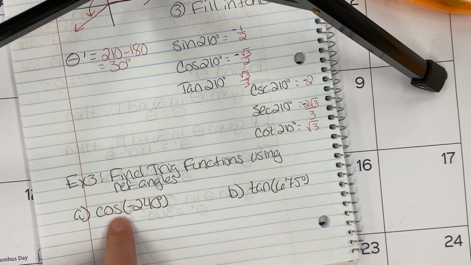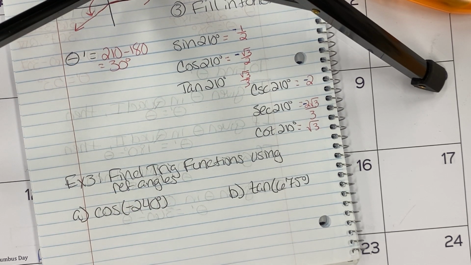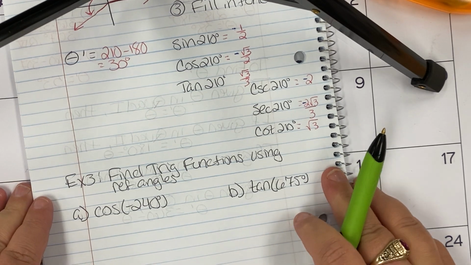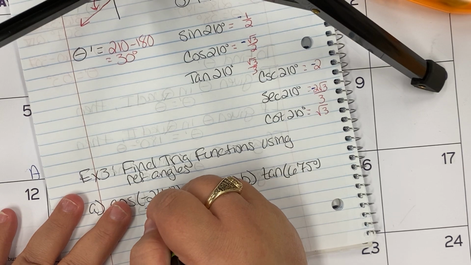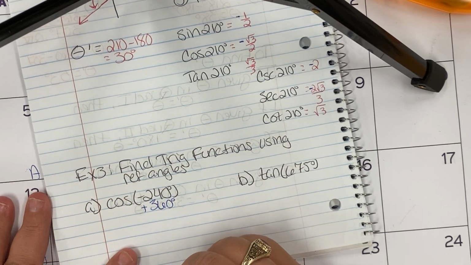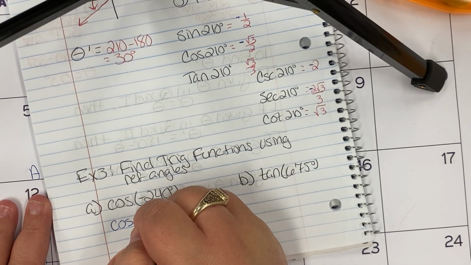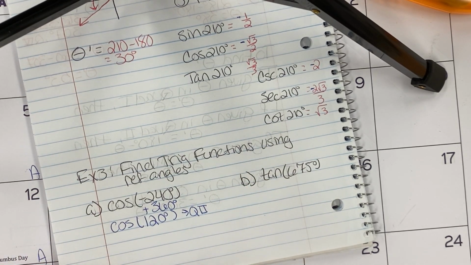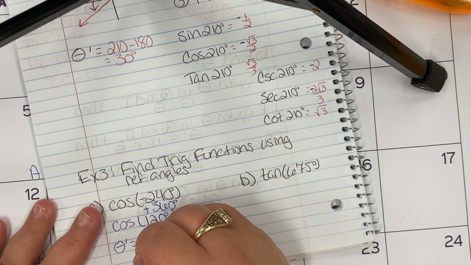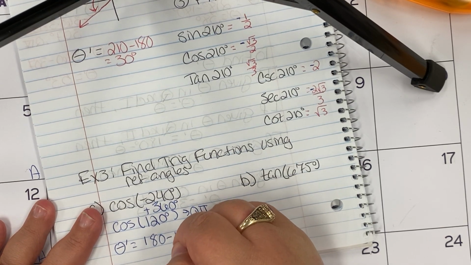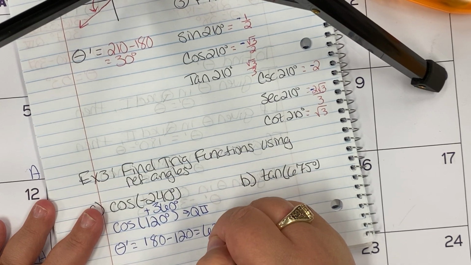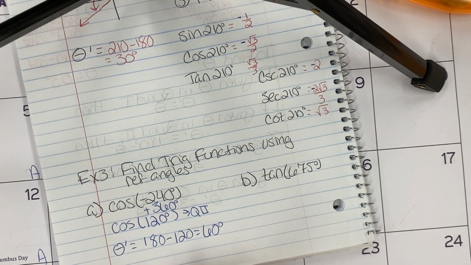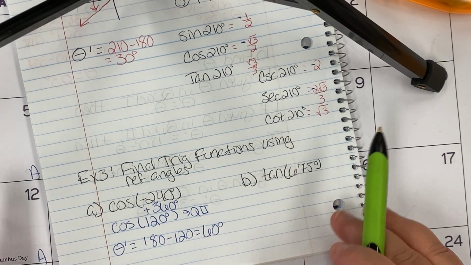So, first of all, this is negative. We're not dealing with a negative angle, so just like before, we have to find the coterminal angle. So I'm going to add 360 degrees to this. So that means I'm now technically looking for the cosine of 120 degrees, which is in quadrant 2. Since I'm in quadrant 2, I need to find that reference angle. Theta prime equals 180 minus theta, which is 120, which is going to be 60 degrees. So my reference angle of negative 240 is 60 degrees.